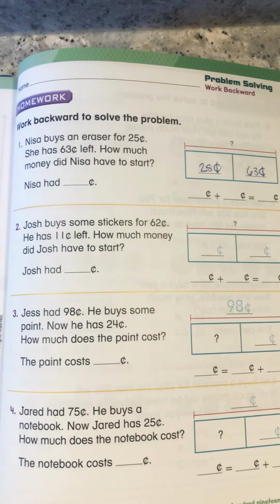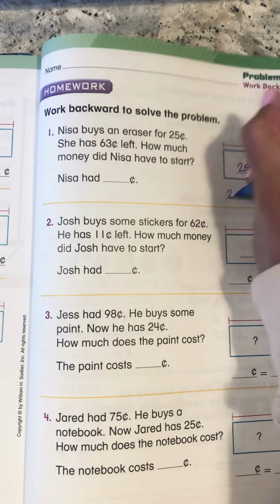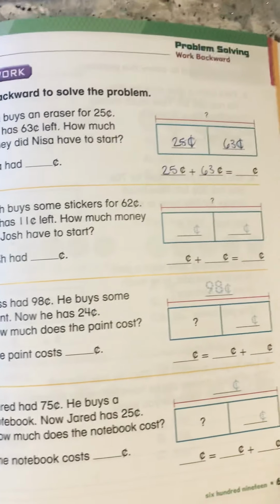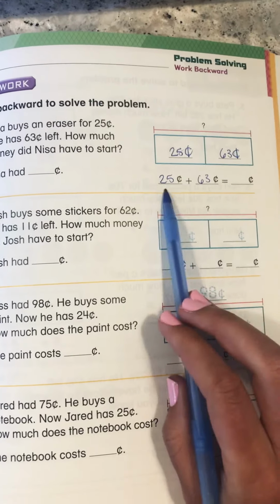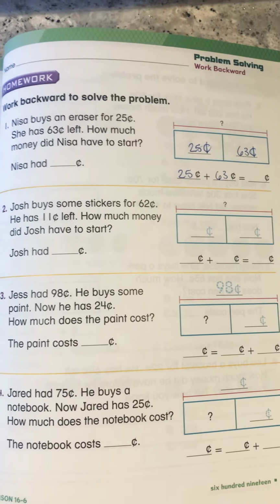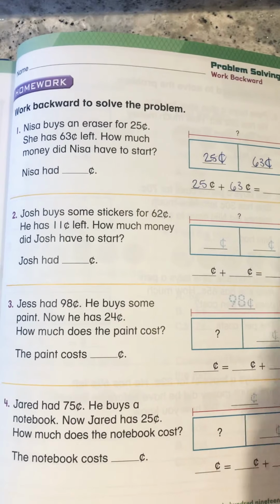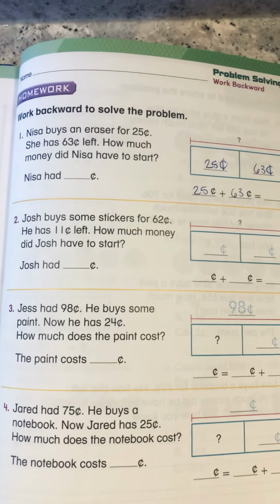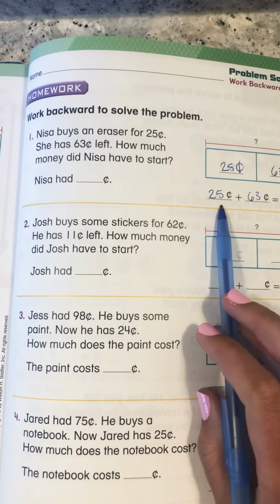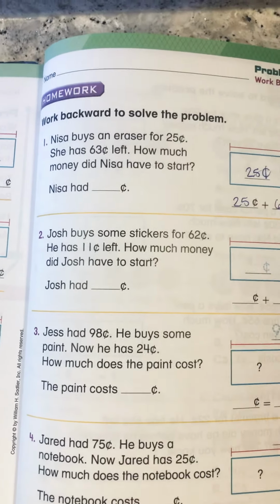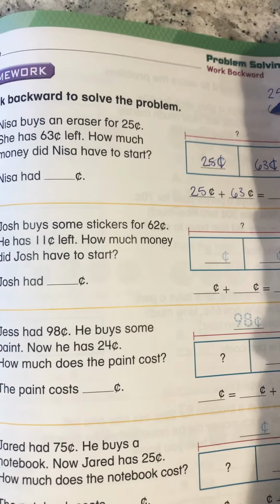And so this part can be tricky, especially when it's written like this. So this problem is written horizontally. It's written side to side. But the easiest way, especially when we're first learning, is I like to rewrite the problem vertically. So up and down. So I'm going to take the first addend, 25, and the second one, 63.